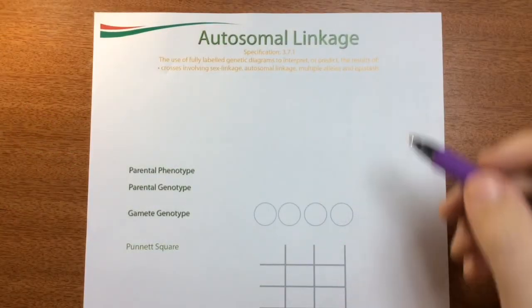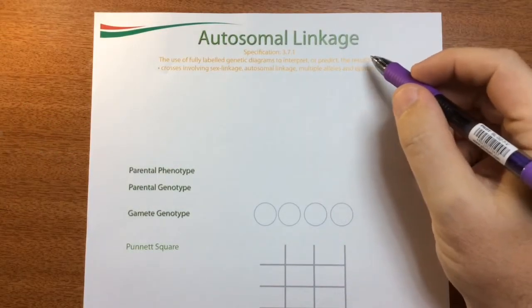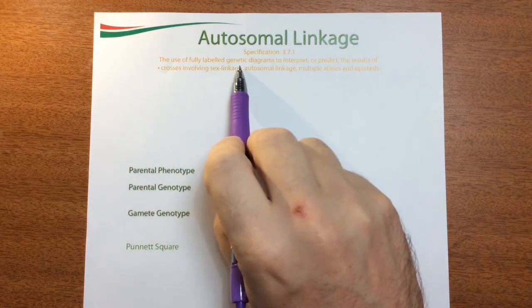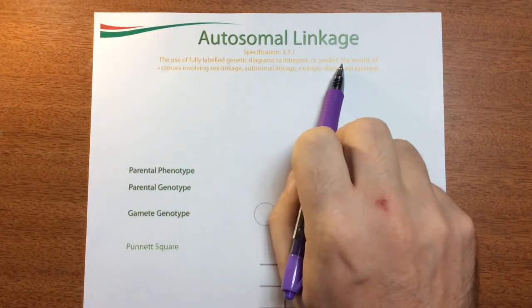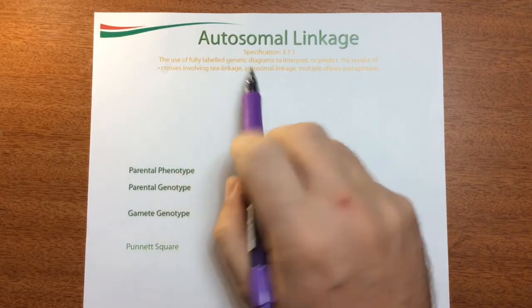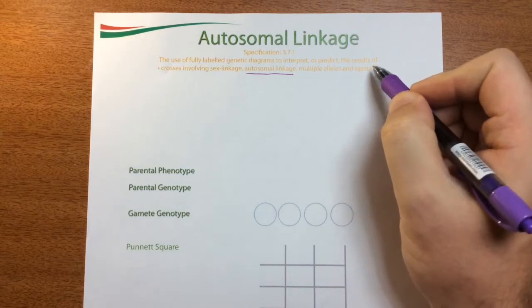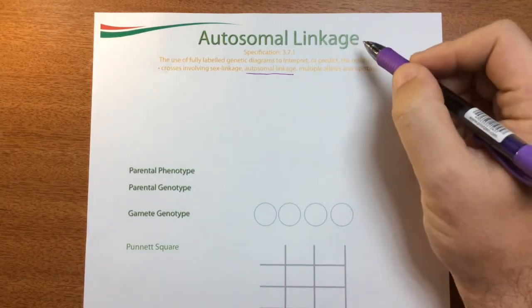In this video I'm going to talk about autosomal linkage. For the AQA specification, we need to show genetic diagrams to interpret or predict the results of crosses involving sex linkage, autosomal linkage, multiple alleles and epistasis. So let's take a look at autosomal linkage.